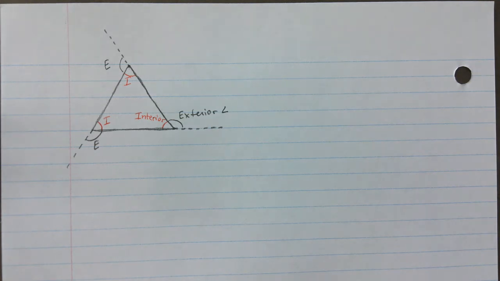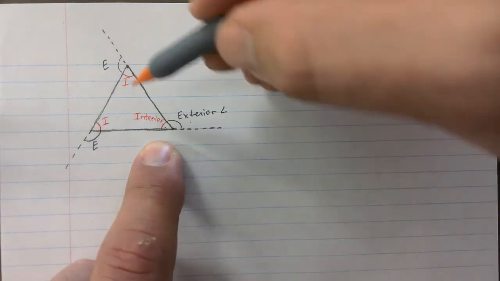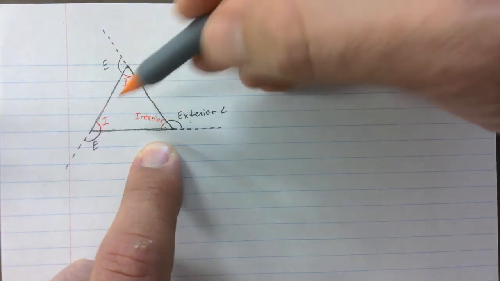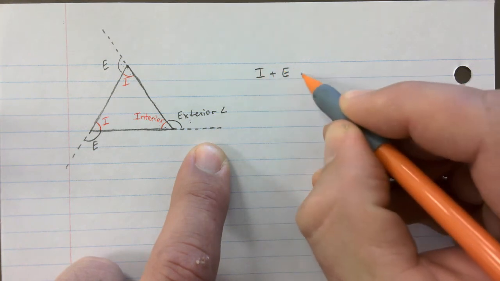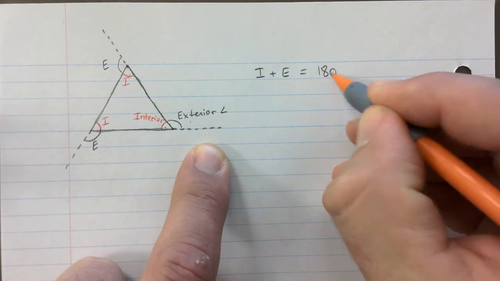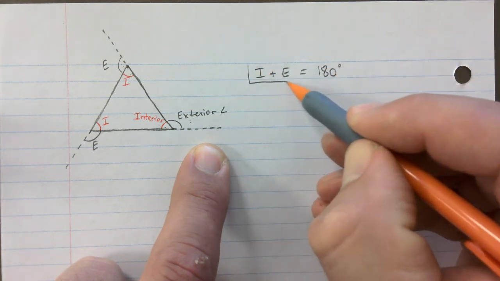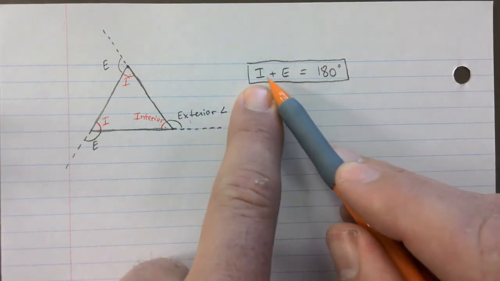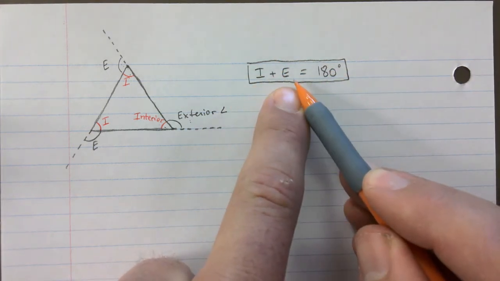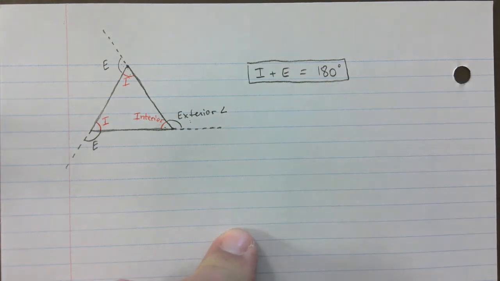So I just told you that they're supplementary, right? Can you tell that they would be supplementary? The I and the E, right? No matter which corner you go to, they would add up to 180, right? Even if you look at these two, they're along a straight line, right? So I plus E is always 180 degrees. That's basically summarizing the statement I just gave you. If you know one of them, you can find the other one. No problem. It's just like we've been doing so far. Okay?